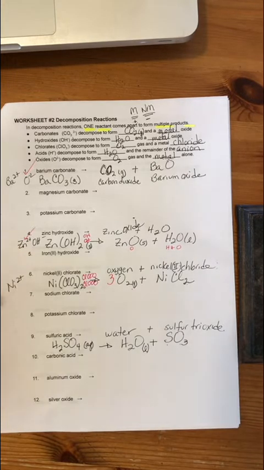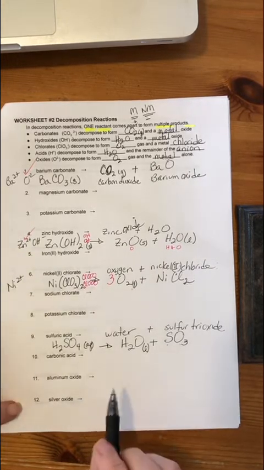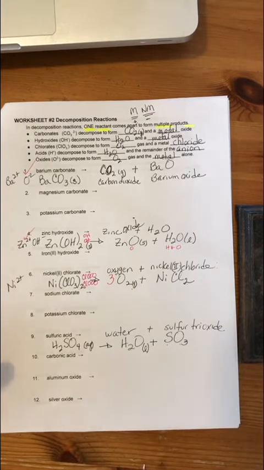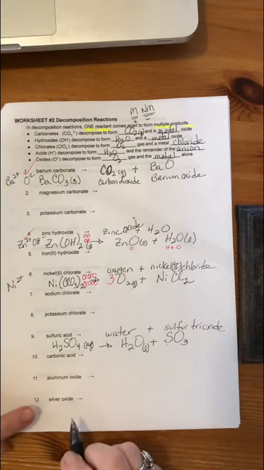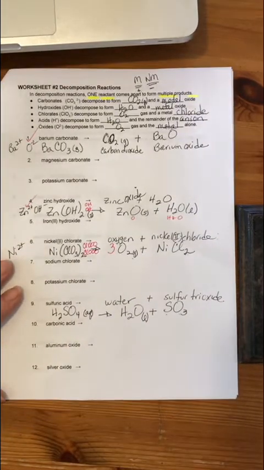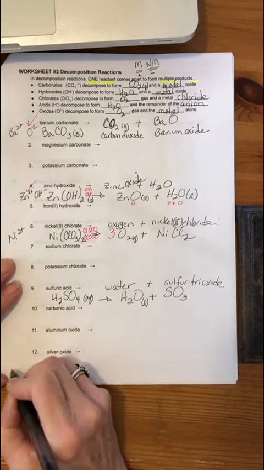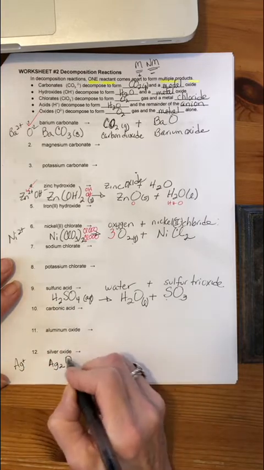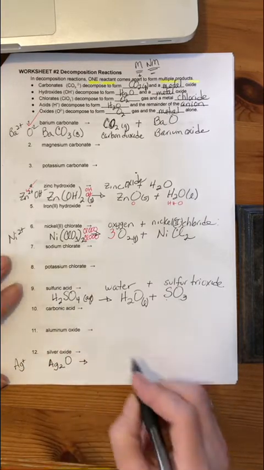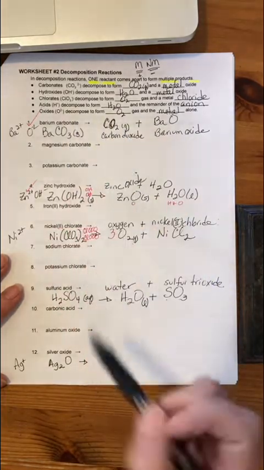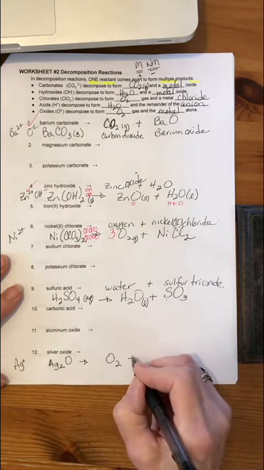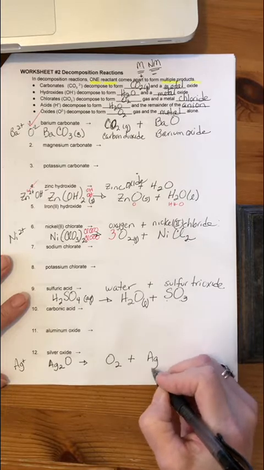All right. Last one I'll give you some help with, sodium. Sorry, not sodium. Let's do silver oxide, and then you can do aluminum oxide. Silver oxide is Ag2O. Remember, silver is always only a +1 with oxygen. When it decomposes, oxides decompose into oxygen gas, and then the metal is left by itself.